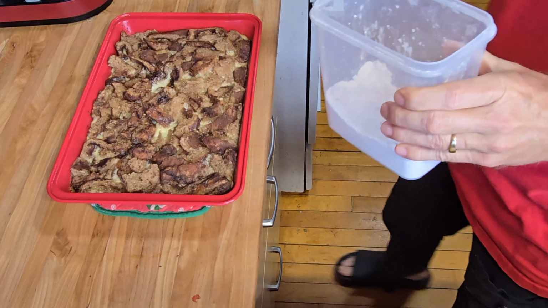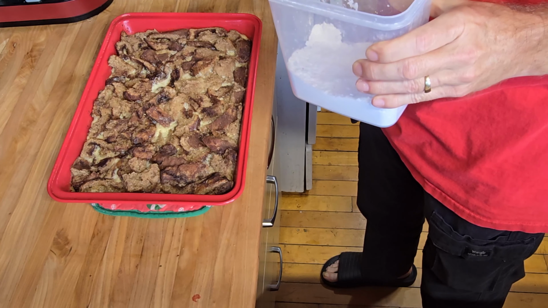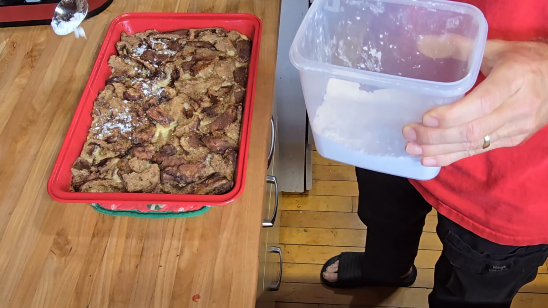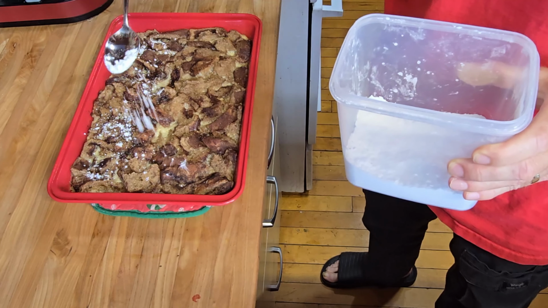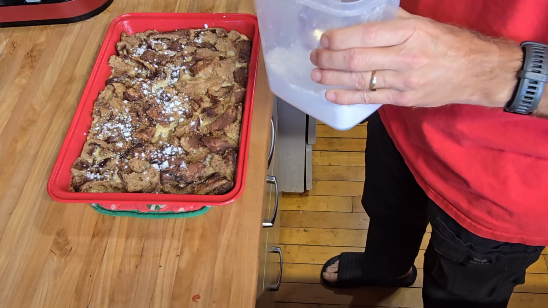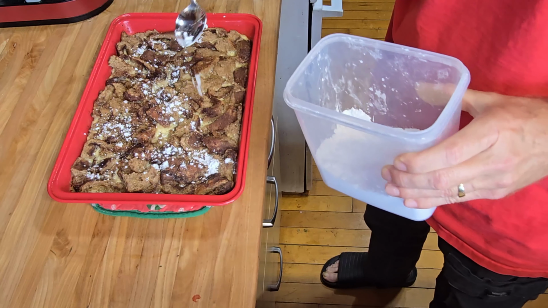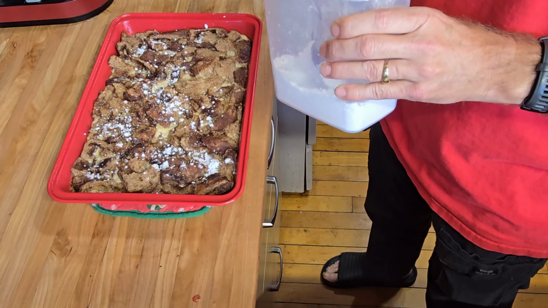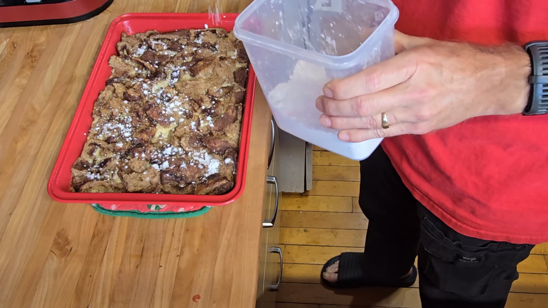And doesn't that look awesome? But I decided to add a little powdered sugar to add a little bit more bright color. Yeah, I should have put the powdered sugar through a sieve to make it look a little bit prettier and give a little better presentation, but this is still gonna taste awesome.